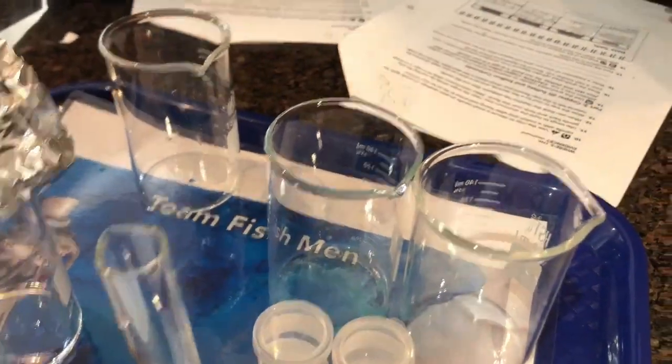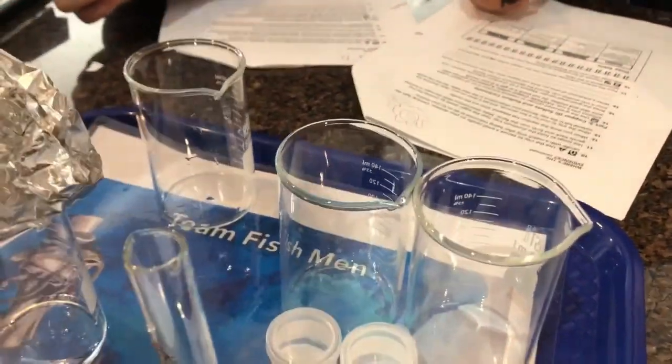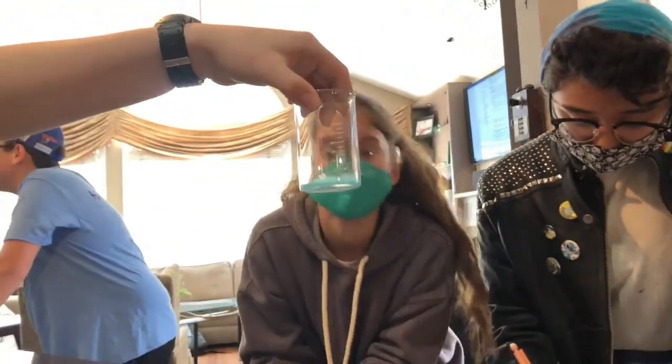It solidified as soon as it hit the bottom. Are you supposed to stir it? Pick it up so you can see it better off that blue surface. There you go. You have a precipitate. Yeah. Cool.